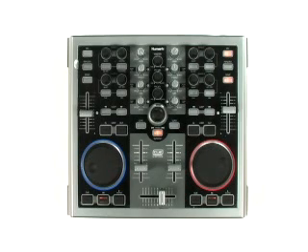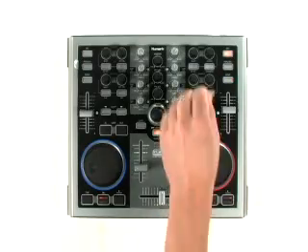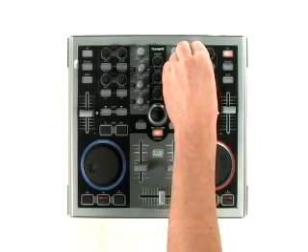Let's try the backspin effect. Start by playing your track, scroll to backspin, and then hit the select button.